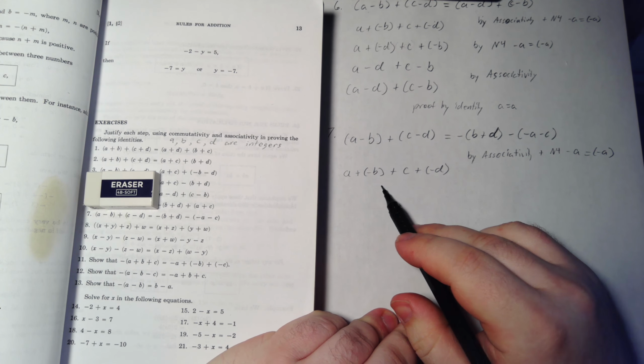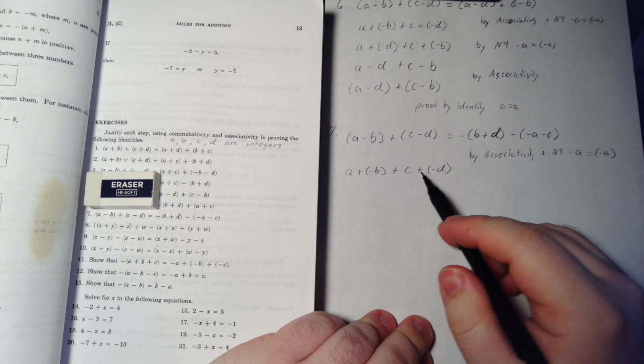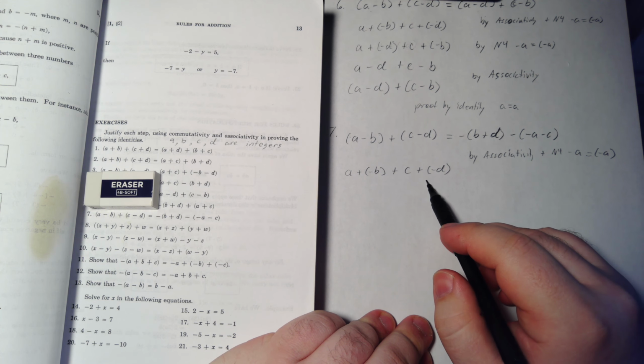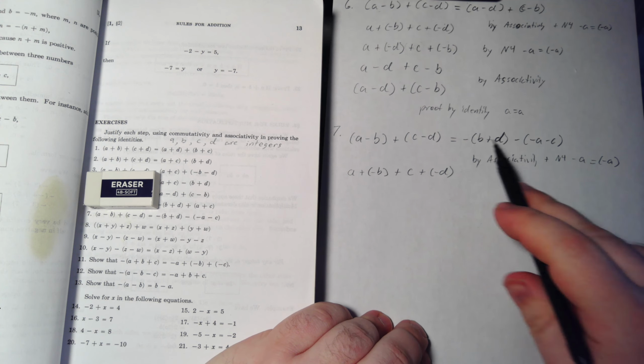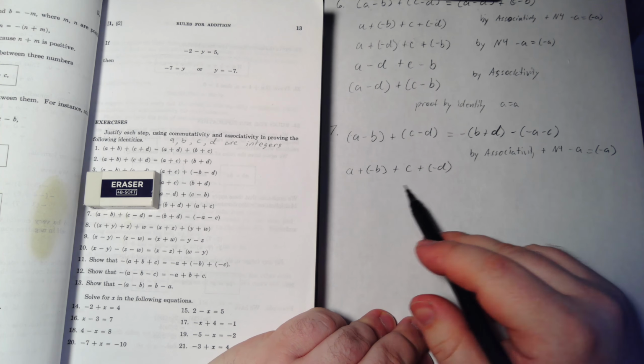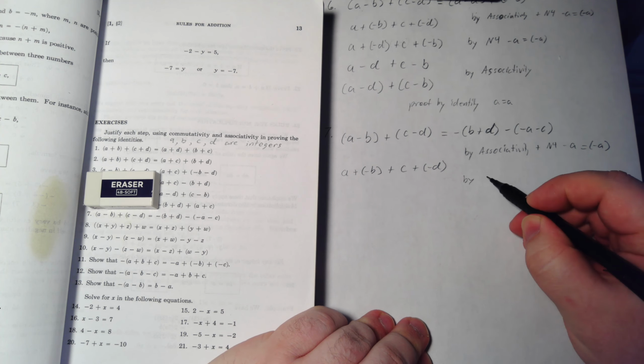Okay, so we have A plus minus B plus C plus minus D. Okay, that's good. And so the ordering is B, D, A, C. So let's get that ordering by commutativity.